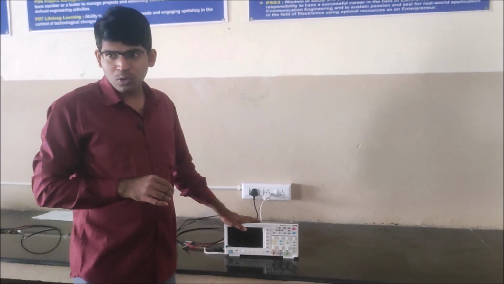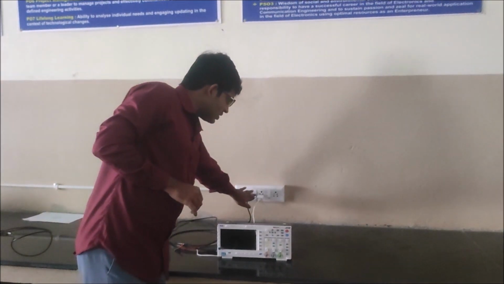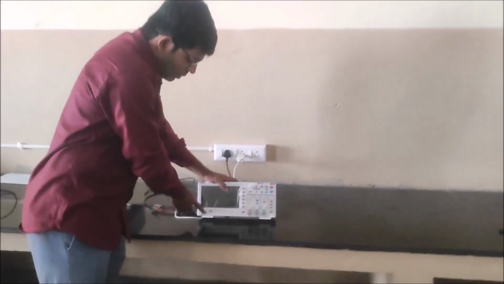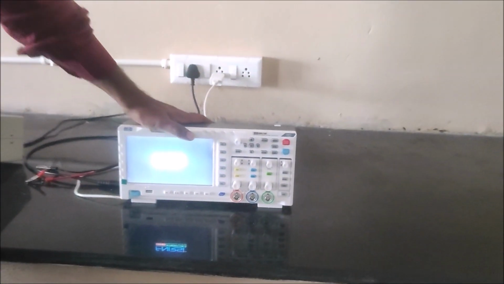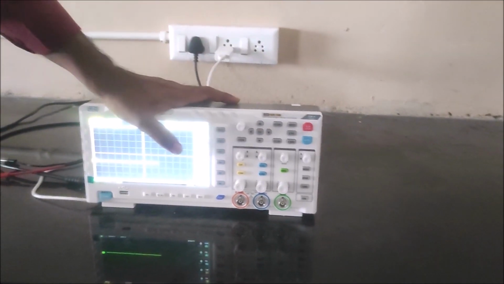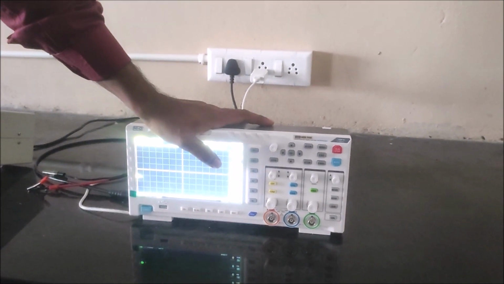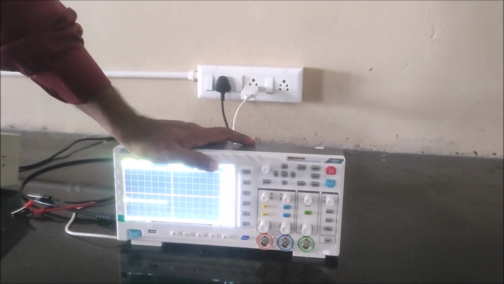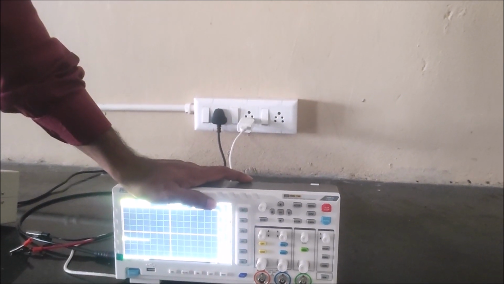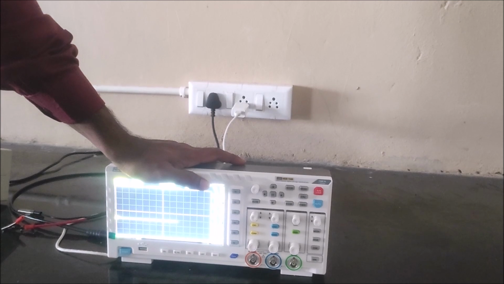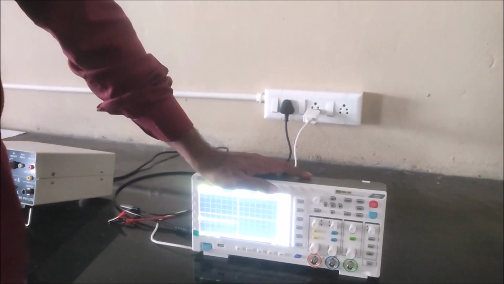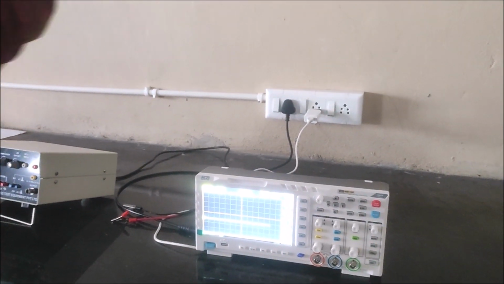In the digital CRO, we are trying to power on the CRO. I have switched it on. There is a power button here. I am giving the AC voltage to the CRO. Now the CRO is turning on. In this CRO, we have two channels, channel 1 and channel 2. At a time, we can observe two signals on the CRO. The amplitude and the frequency of these two signals are displayed on the CRO screen. This screen is like your graph.